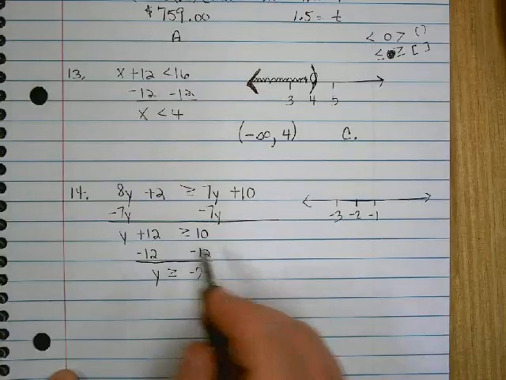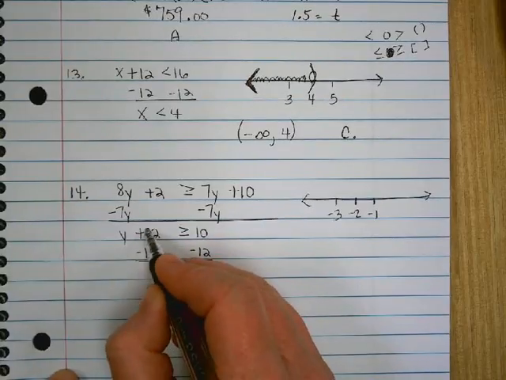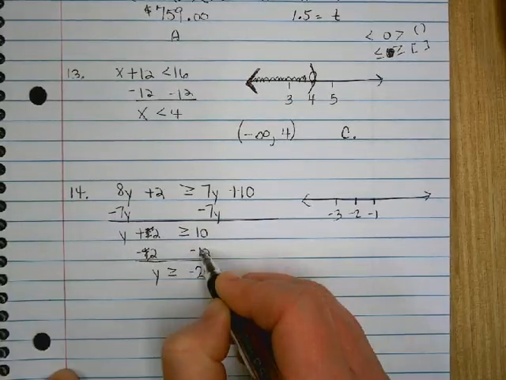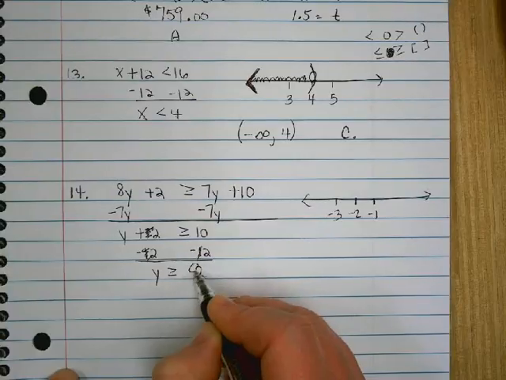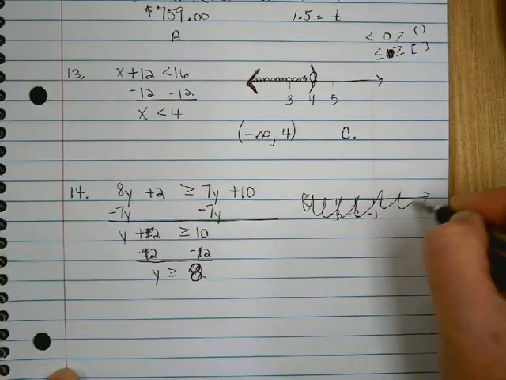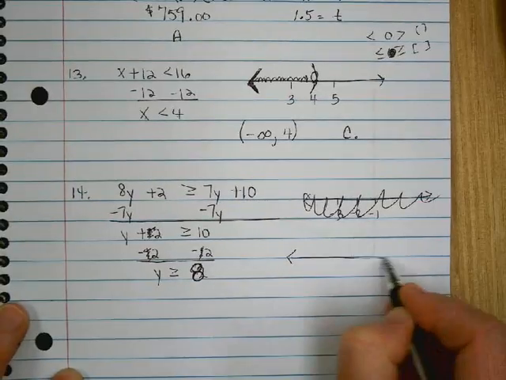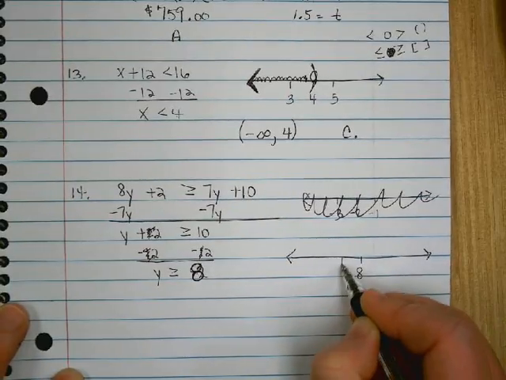Oh, positive. There we go. This is not 12. So now it's not 2. What number is really supposed to be there? 8. Okay, thank you for catching my mistake. Okay, there's 8, there's 7, and there's 9.